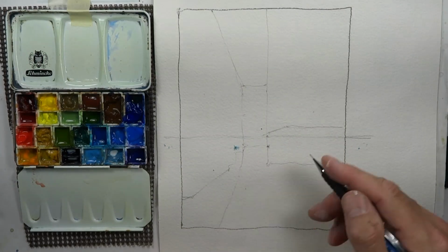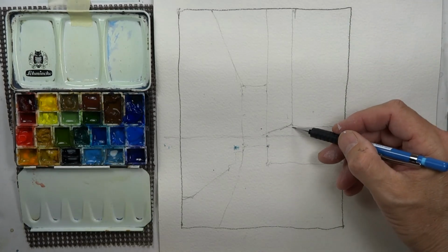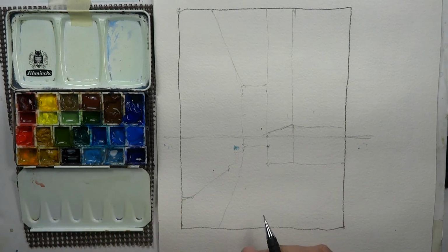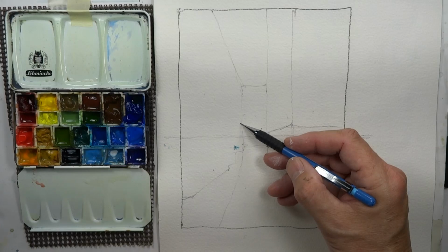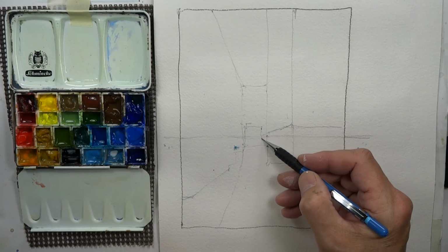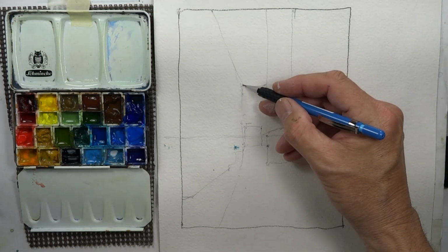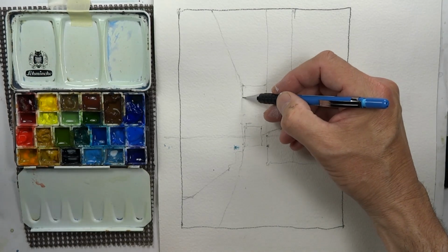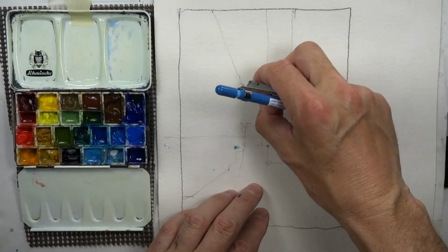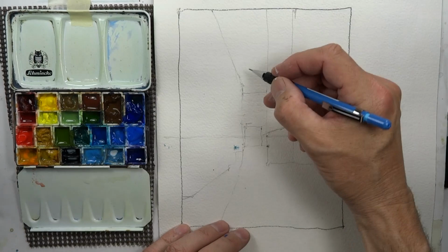Okay, this is pretty good. I think I have most of my lines here that I need. This is a pretty simple scene. And then maybe there's another. If you have to erase a few things to adjust, you can do that.